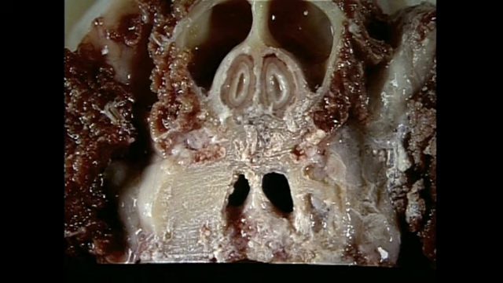This is a cross-section through the skull of a koala. You should be able to recognize the olfactory lobes of the brain right here, frontal sinuses just above, and nasal cavity down here. The lesion is this thickened area of bone next to the nasal cavity. And this is osteochondromatosis in a koala.